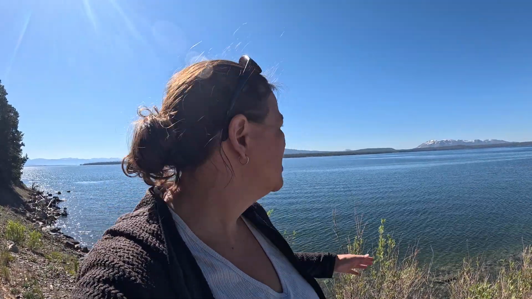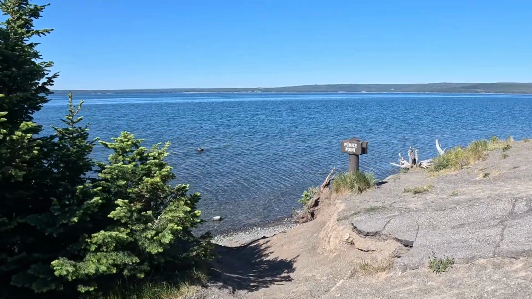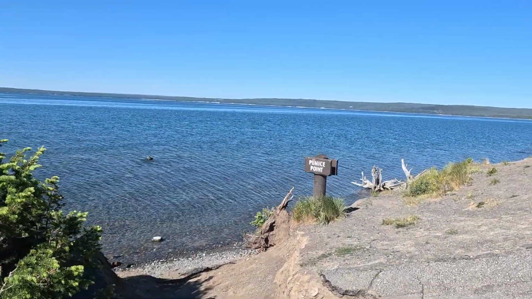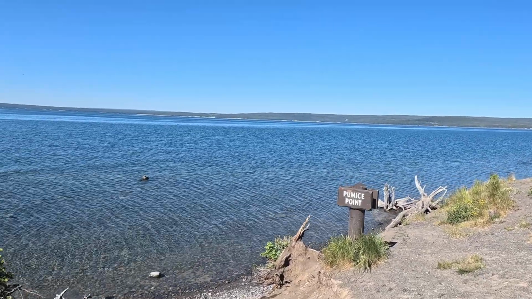We're currently at Lake Yellowstone at Promise Point. Has gorgeous views of the lake. This is a huge lake. It's the biggest lake in Yellowstone, and it's over 410 feet deep. This stop is right off of the Grand Loop.